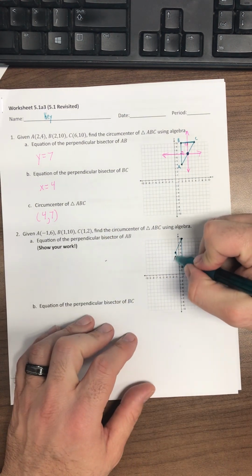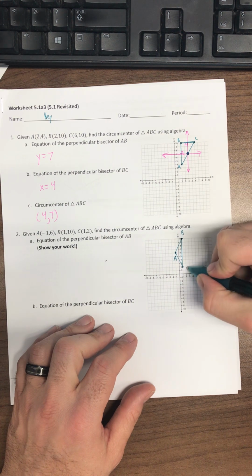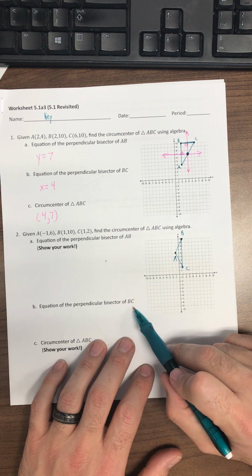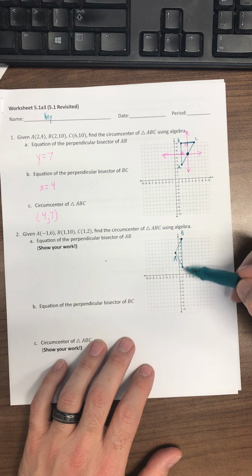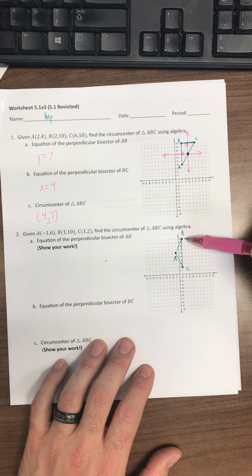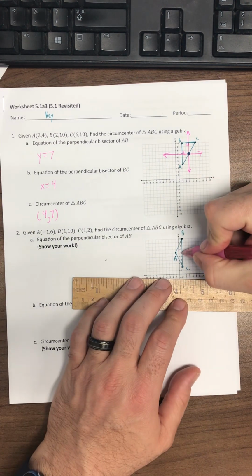That was A, B, C. Now, why is side BC going to be easy again? Because BC is a vertical line. Therefore, its perpendicular bisector, easy to find. You have y equals 2, y equals 10. What's halfway from 2 to 10? If you're unsure, you can add 2 plus 10, which is 12, divided by 2, which is 6. So y equals 6 right here.